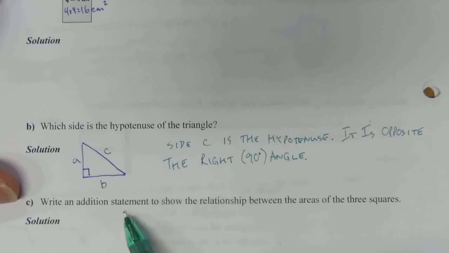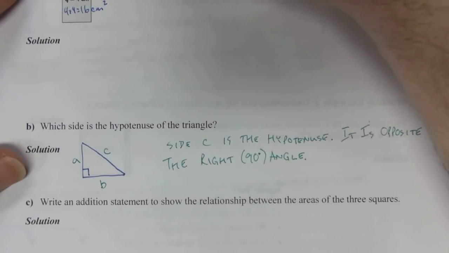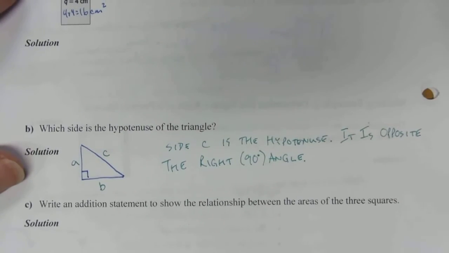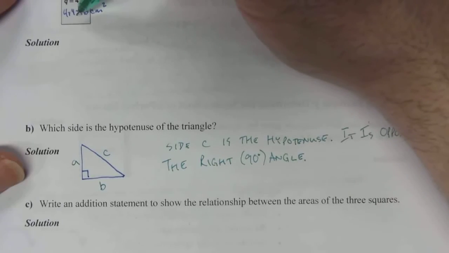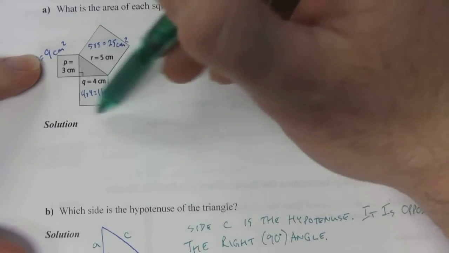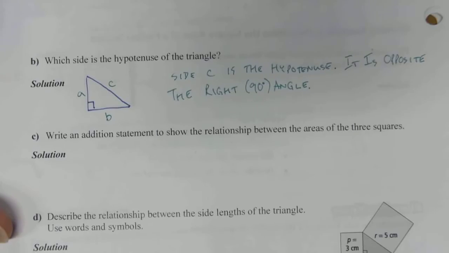Now, if we write an addition statement to show the relationship between the areas of these three squares, we've got 9 centimeters squared for this one, 16 centimeters squared for this one, and 25 centimeters squared for this one. 9, 16, and 25 have a special relationship. If you add 9 and 16 together, you will get 25. 9 plus 16 gives you 25. So there's a very special relationship there, and that is actually where the Pythagorean theorem comes from.